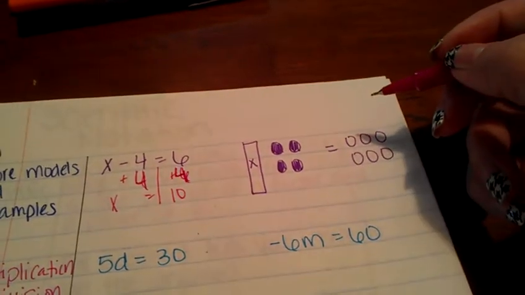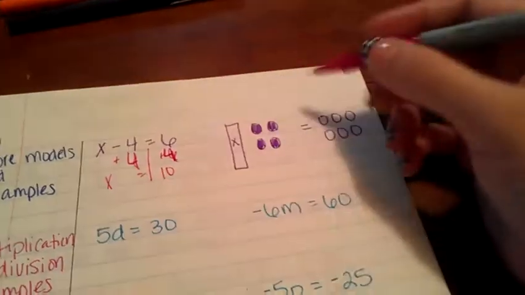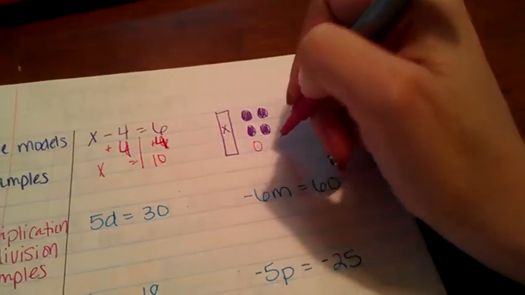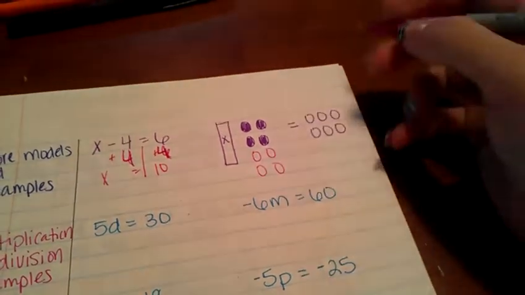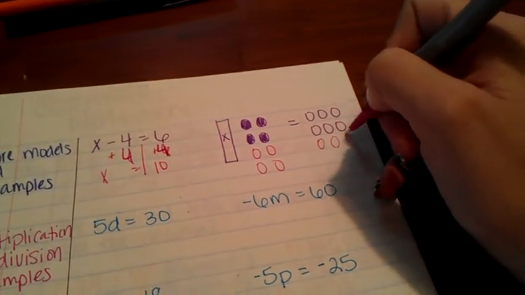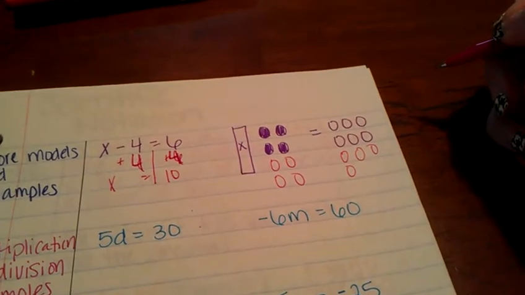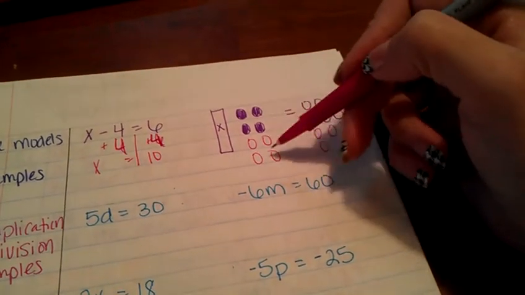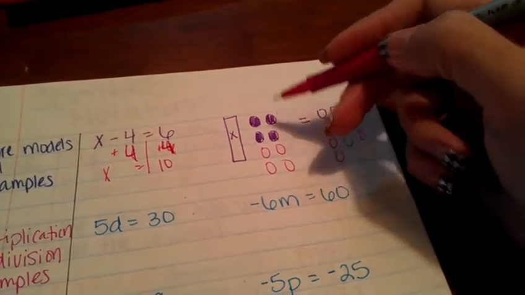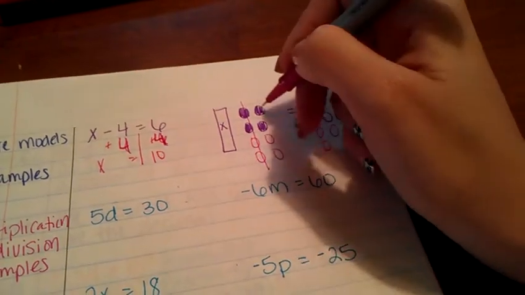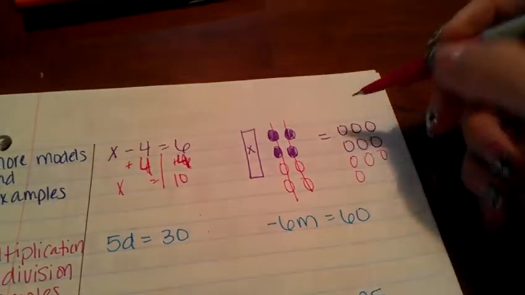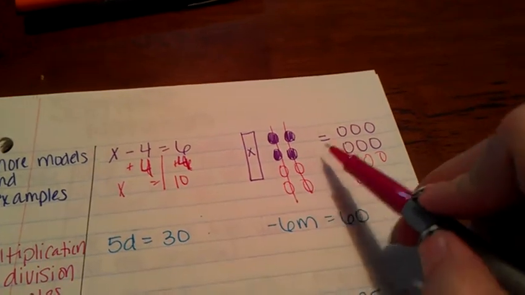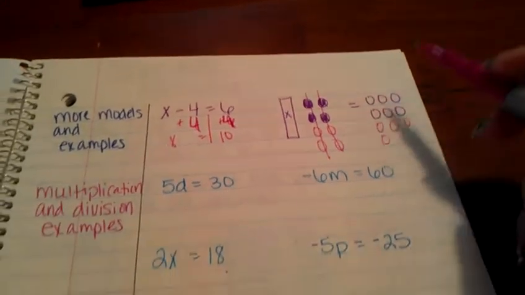Over here, what would I do to this? I would add 4. I'm going to add 4 here too. I added 4 to both sides of the equation. Whenever I added it over here to the left, I created zero pairs. So zero pairs cancel each other out, and I'm just left with x equals 10.